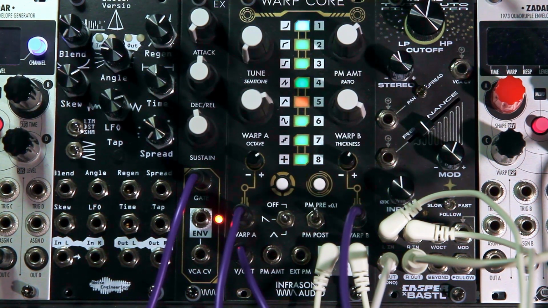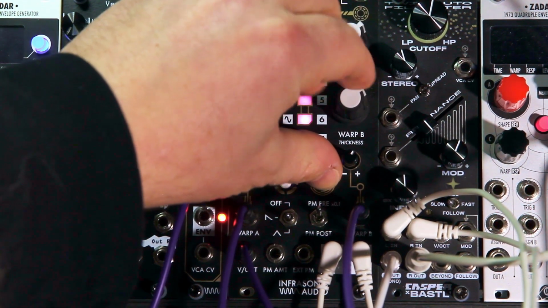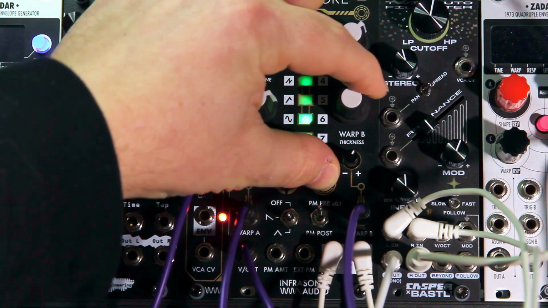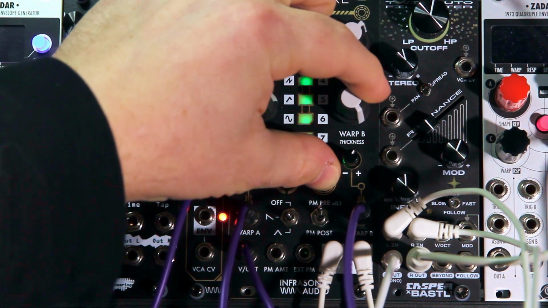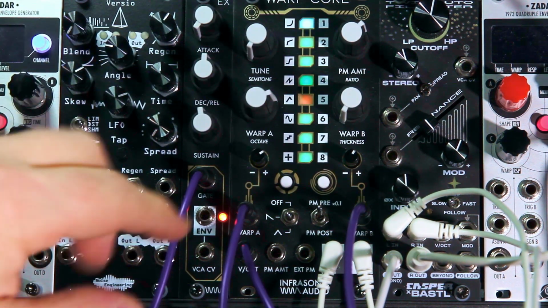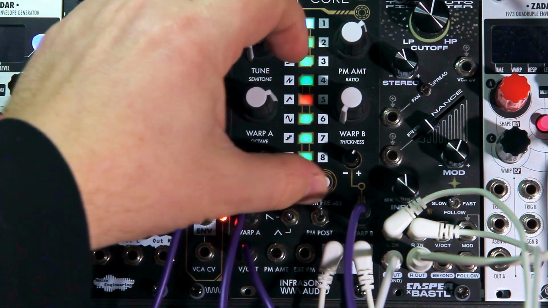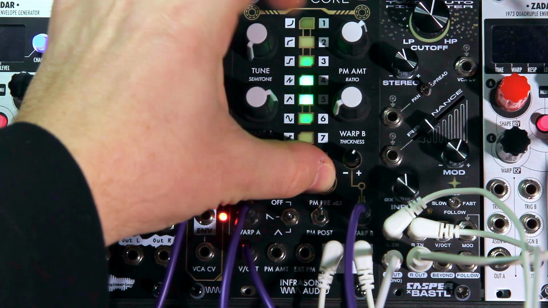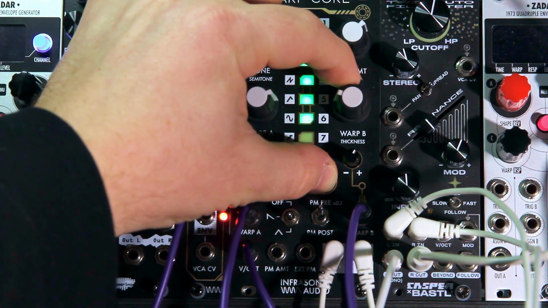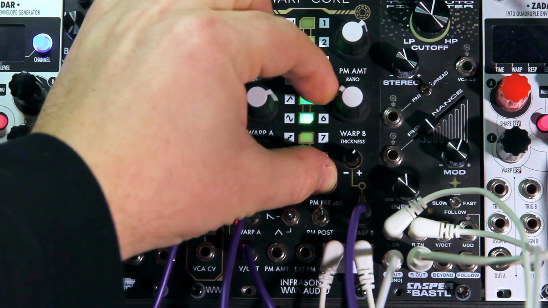So if you hold the right button and turn Warp B, this increases the amount of detune in your sound up to 75 cents. You can actually see the green LEDs. When they're least detuned, they're together. And as the signal detunes, they're further apart.